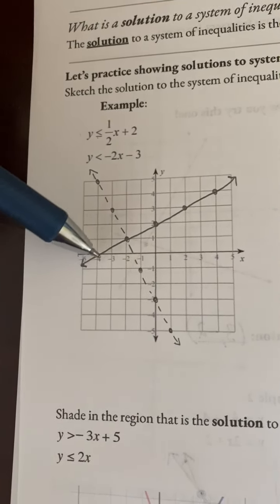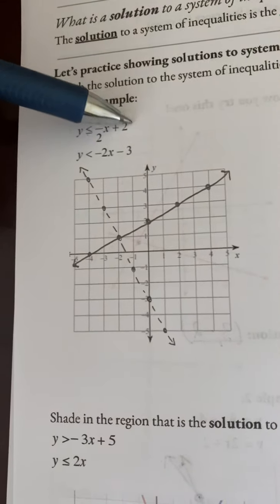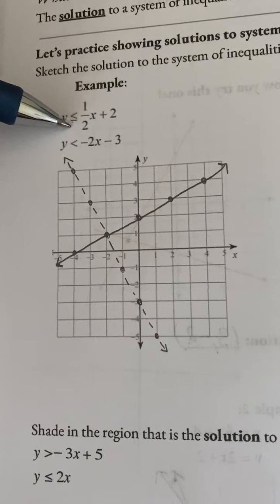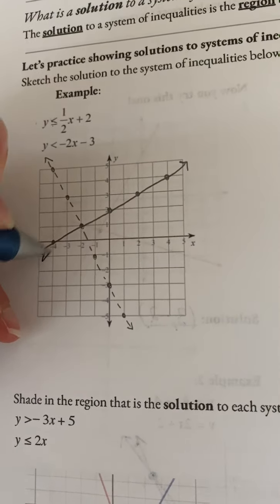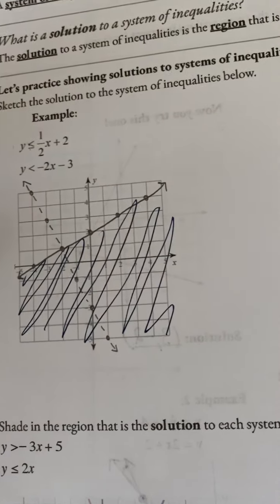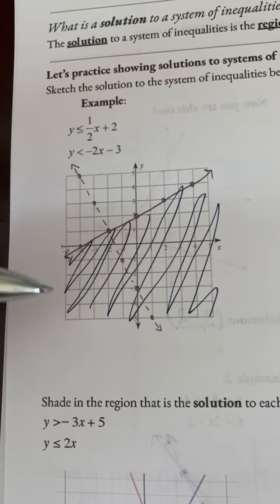So this line here must belong to the first inequality because it's a solid line. Since it's y is less than or equal to, I know the shading is going to happen below my line here. So this would be the solution to the first inequality.